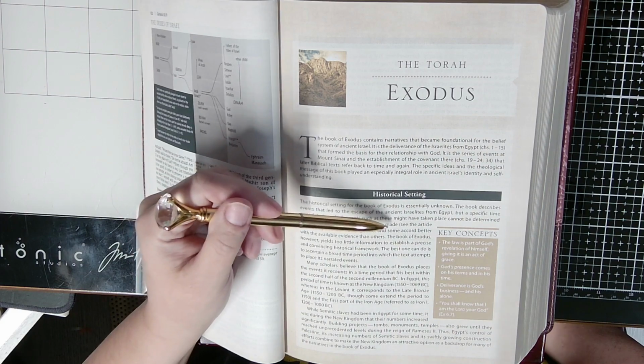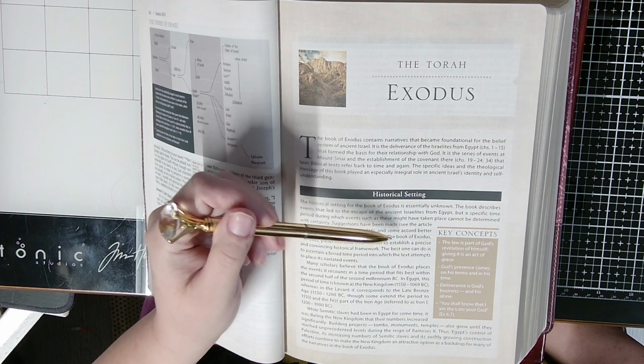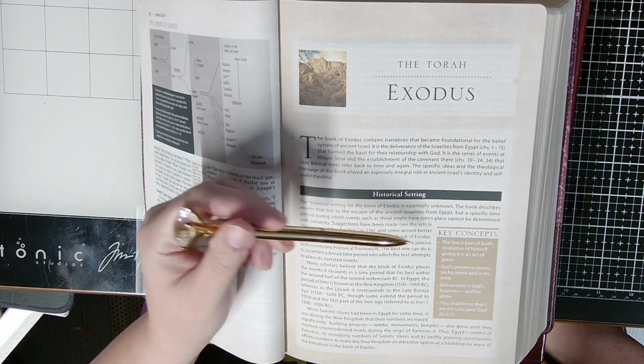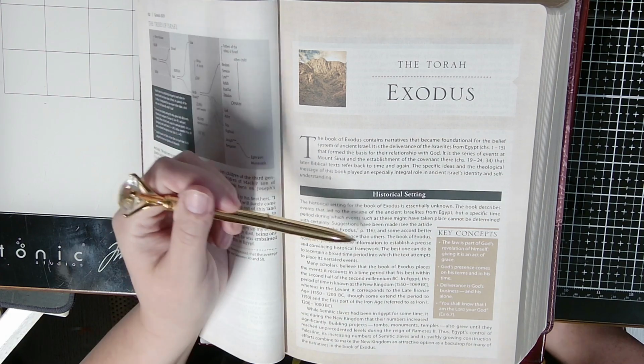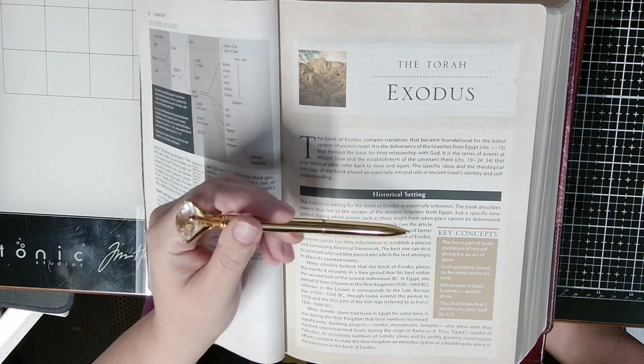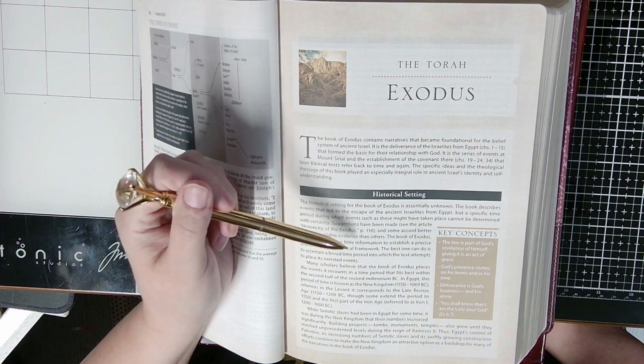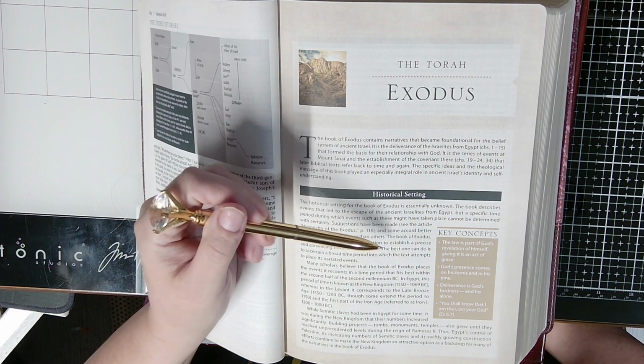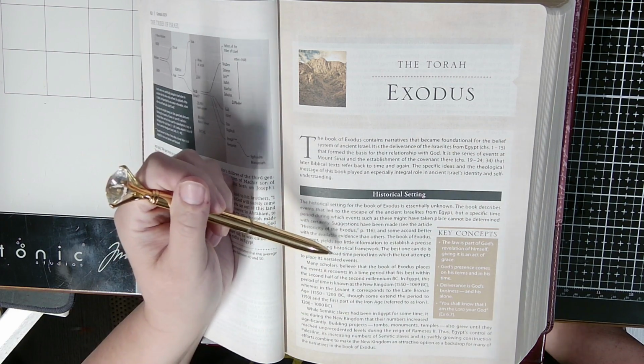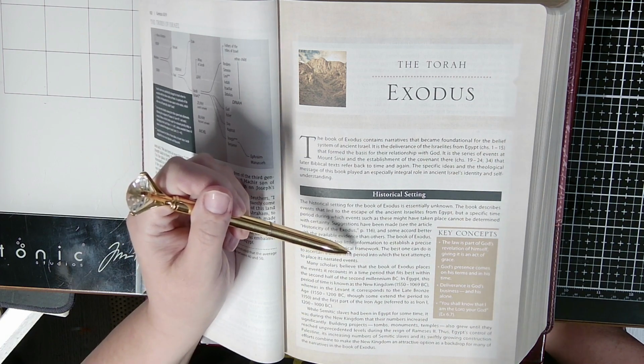Suggestions have been made, and some accord better with the available evidence than others. The book of Exodus, however, yields too little information to establish a precise and convincing historical framework.